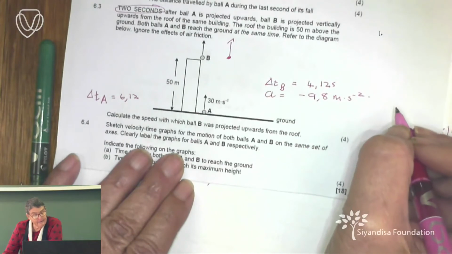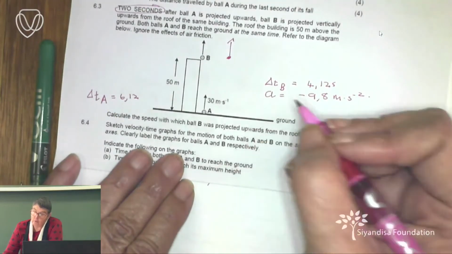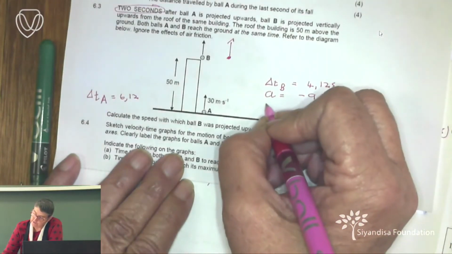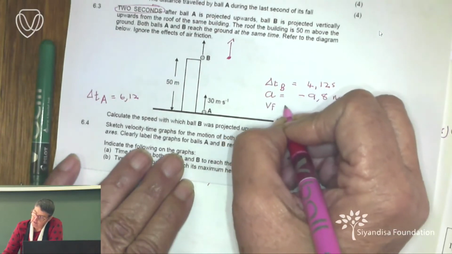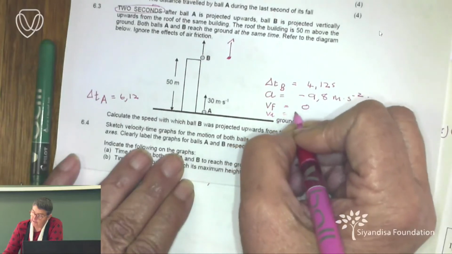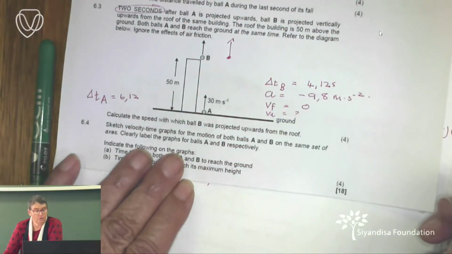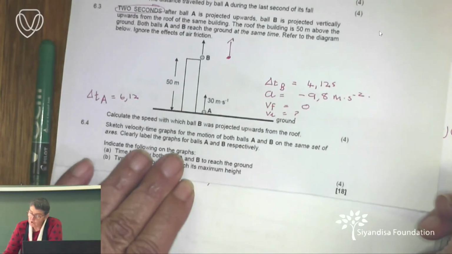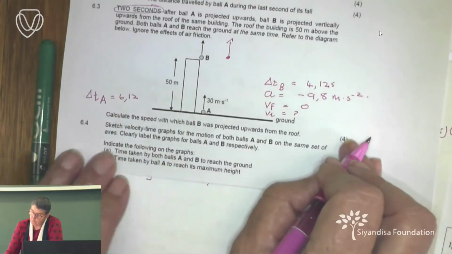Okay. The other thing that you also have here, or that I would definitely use, is V final being equal to 0, and I want to work out V initial. So you can now go and you can work out what you need to do.